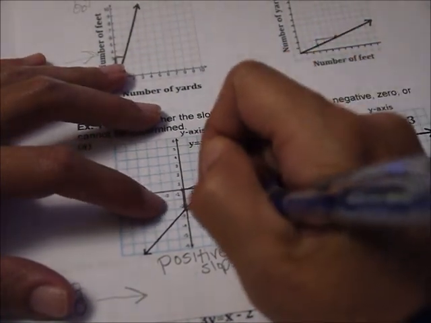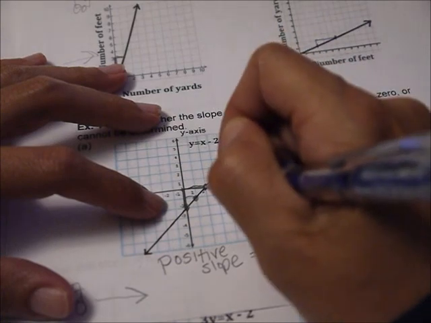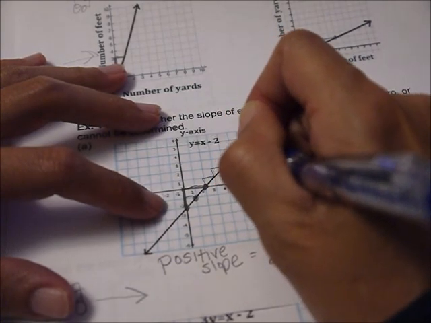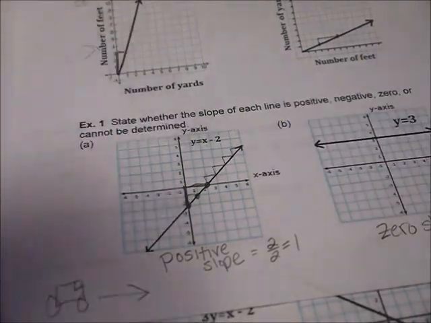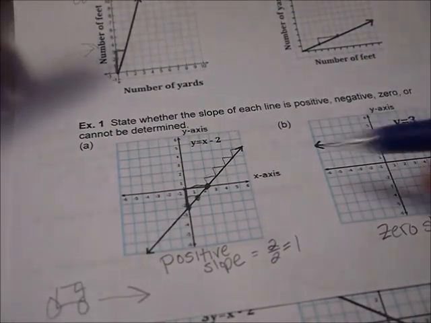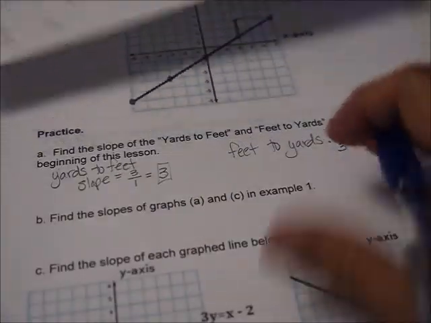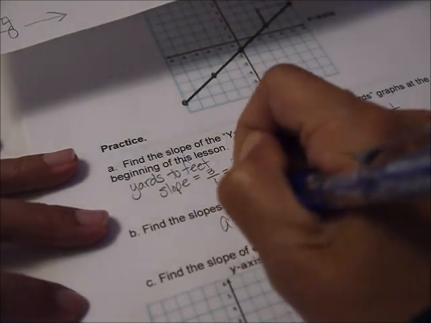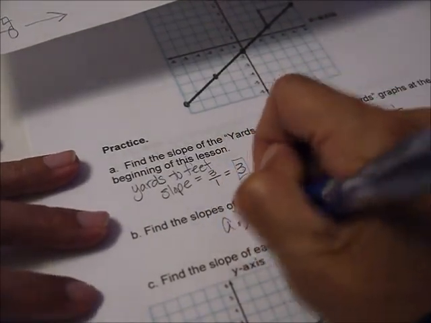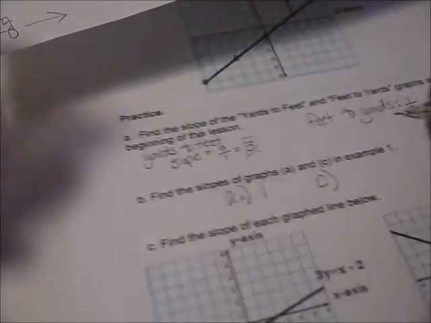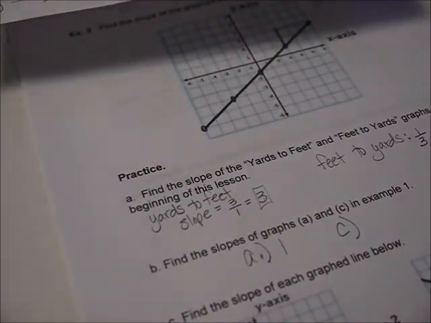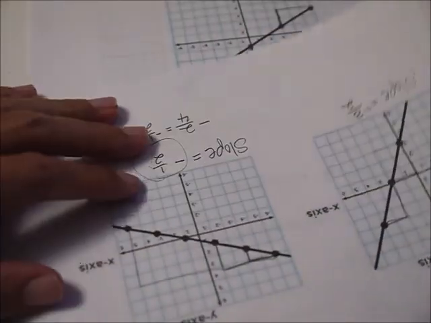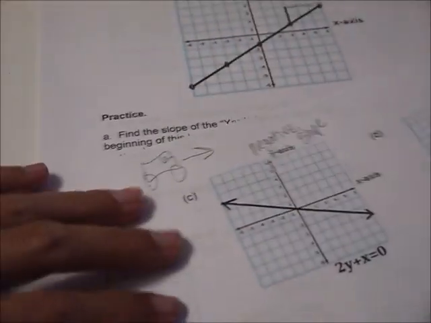And so that's the same as up 1 over 1. So anytime it goes up perfectly on the grid, see these little stairs? That's a slope of 1, positive 1. Okay, so A, the slope was 1. And C is hiding from me right here, upside down, sorry about that.